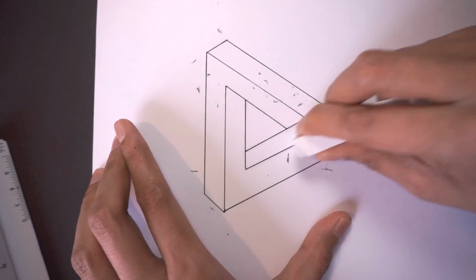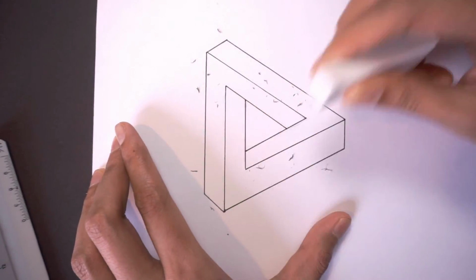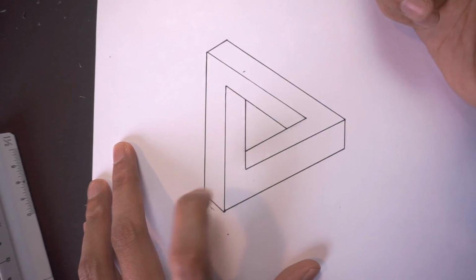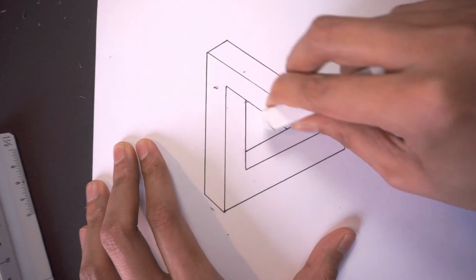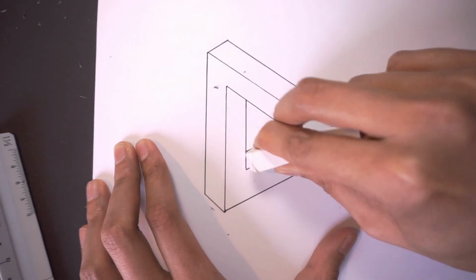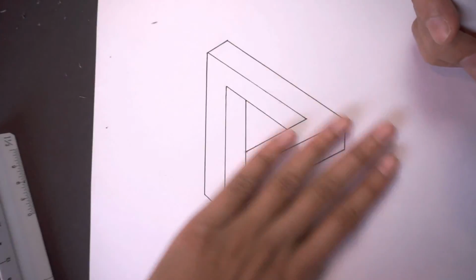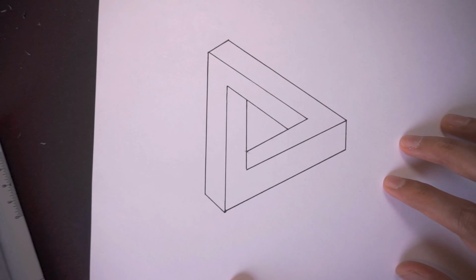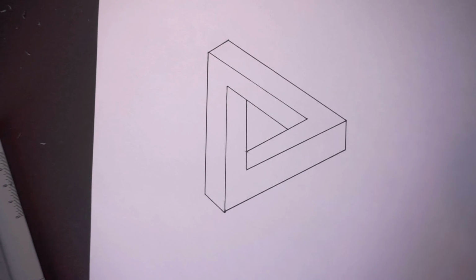Right, we start to remove it, right? And then, oh, you see something came off a bit, just a tad bit. That's completely okay. All right, there we go. Okay, so here we have it.